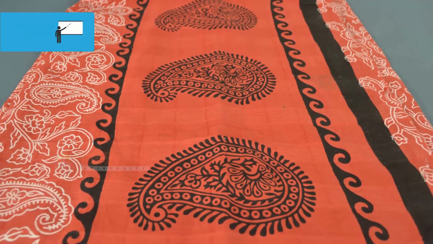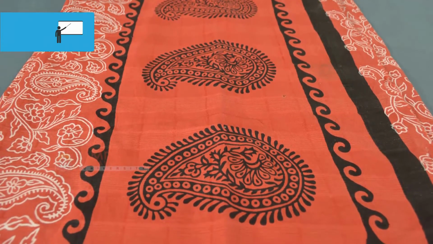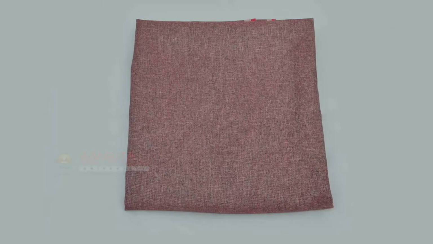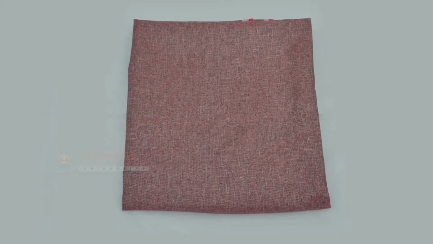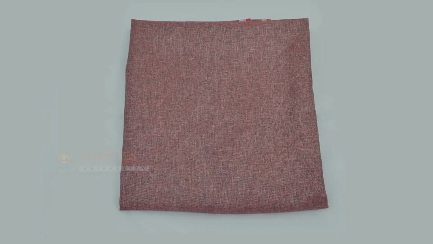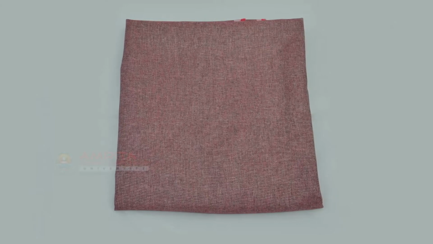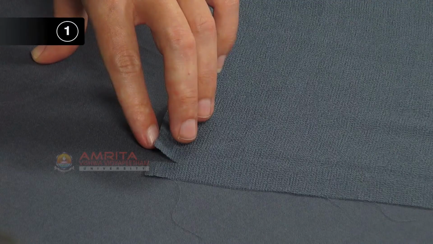Be careful not to take a printed line as a reference, because the print may not match up with the grain. However, if there is not a woven design line to follow, you will have to pull a crosswise thread. Let us see how to pull a crosswise thread. Step 1. Snip through the self-edge of fabric.